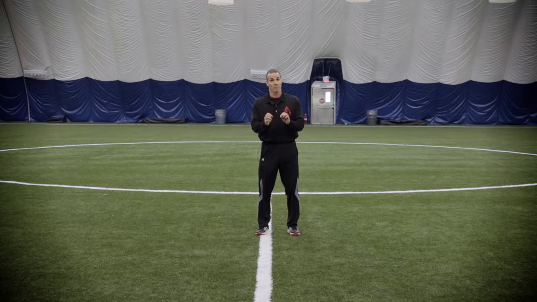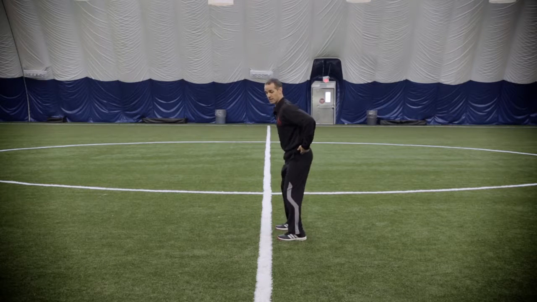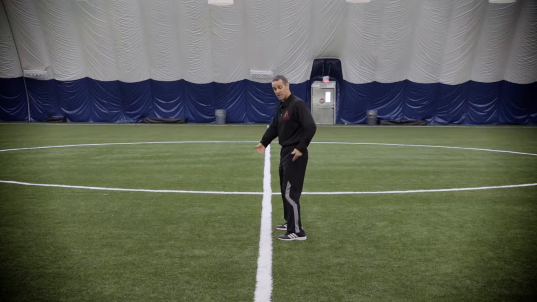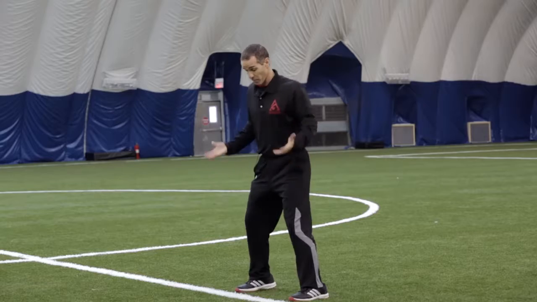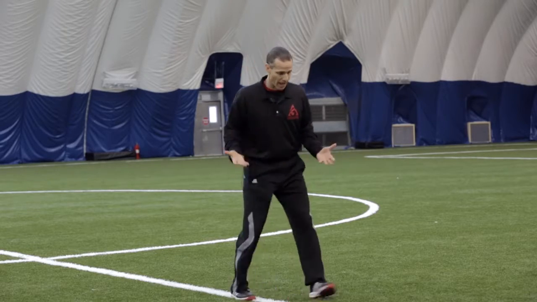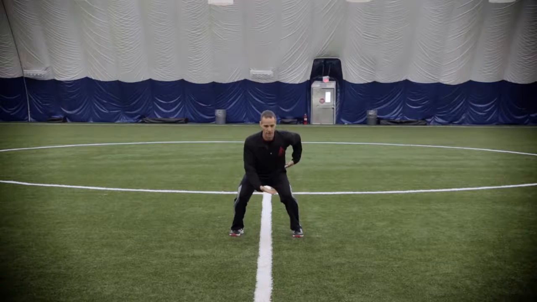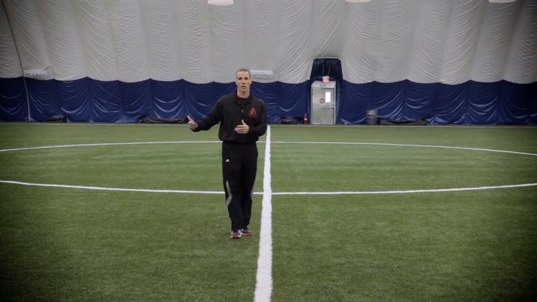I can only do that by making sure my hip joint is loaded, my ankle joint is loaded, and I'm down. If I'm really extended at the start, if I'm playing too tall, I don't have a lot of leg length left to push off with. Down here, I've got a lot of leg length and I can really generate some distance.